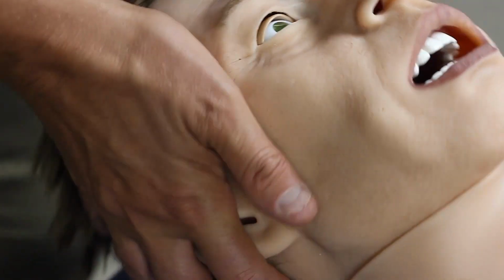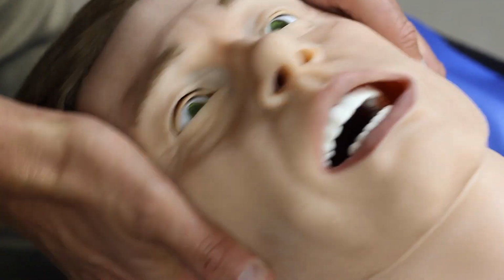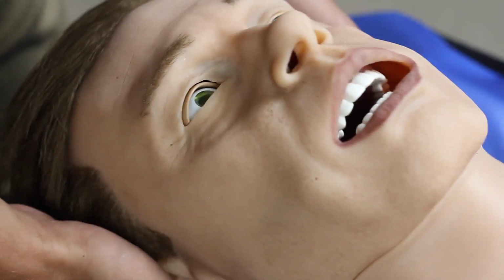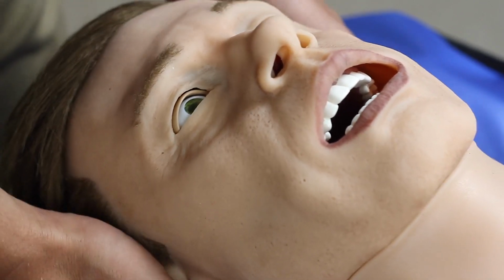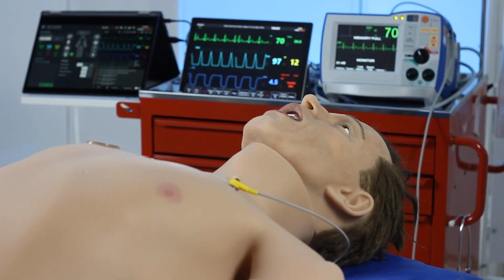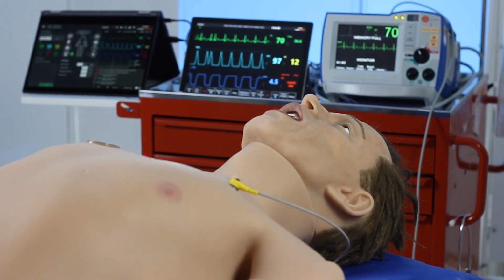and we can do head tilt, chin lift. And his head moves in a whole range of motions, and it's heavy, realistic of an adult. The simulator can be used as both a male and a female, so it has interchangeable genitalia. This obviously allows us to replicate both male and female conditions, which is important for student experiences.